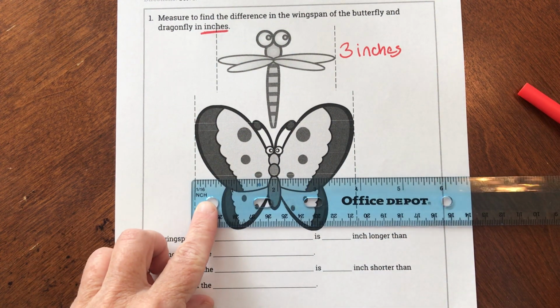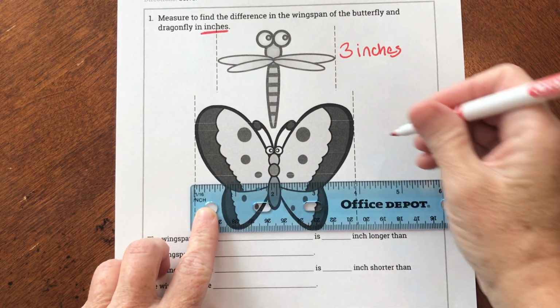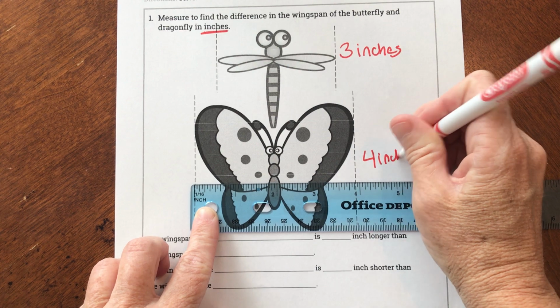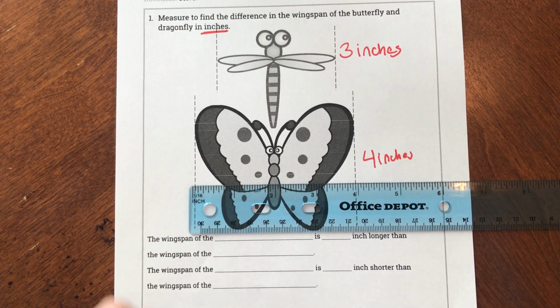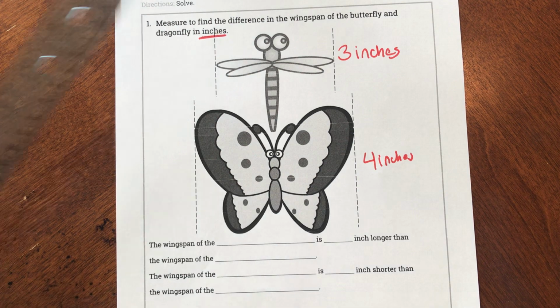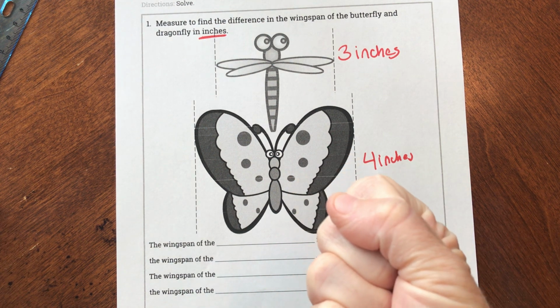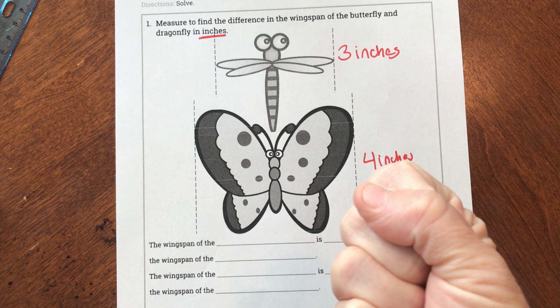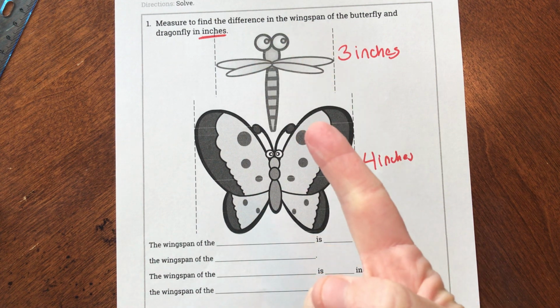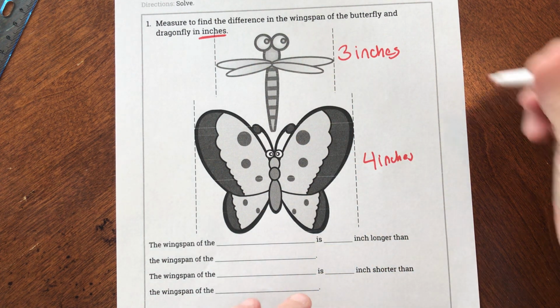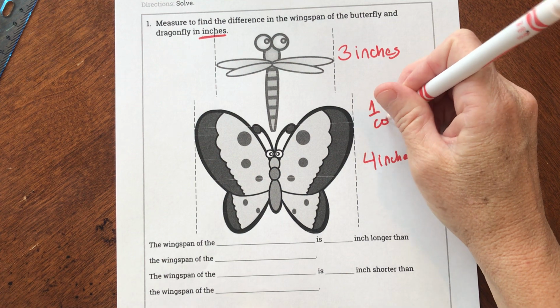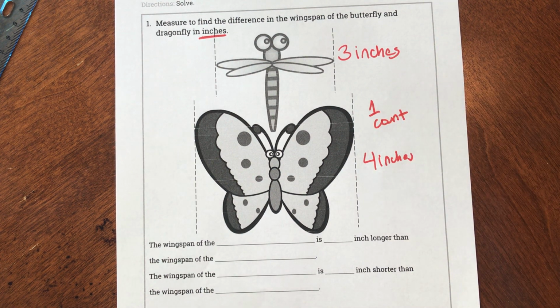Okay. My butterfly looks like it's 4 inches. Now if I was going to count on from 3 to 4, what would I do? I would not say 3, I would go to 4. So that's a really easy one. I only had one count. Okay, ready?